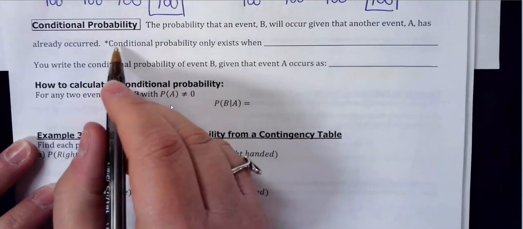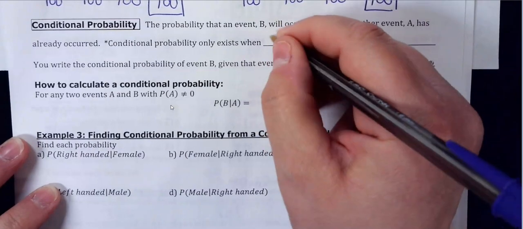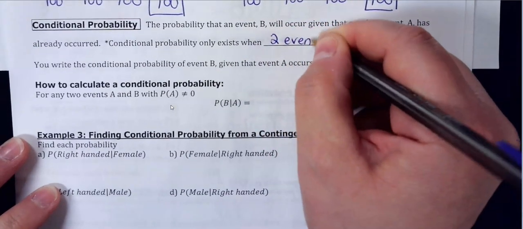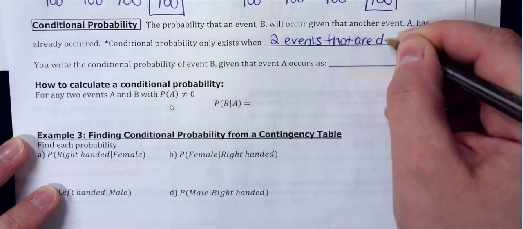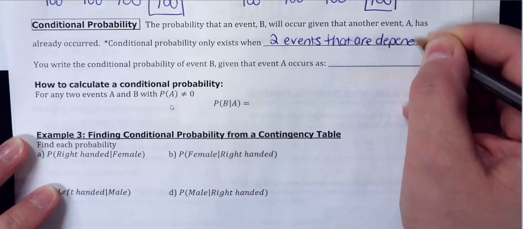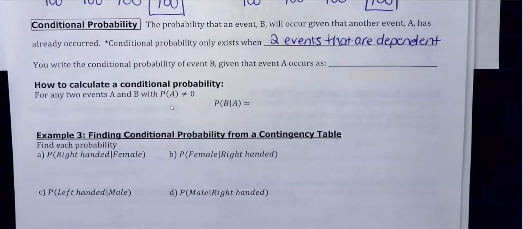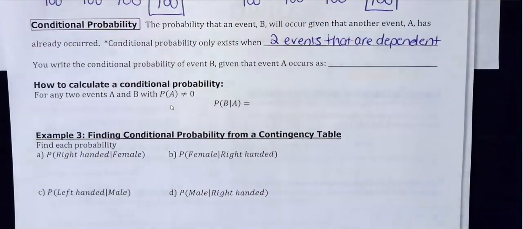And this can also only exist when you have two events that are dependent. So if you have a conditional probability, the two events are going to be dependent on each other. Okay, now, this looks a tiny bit different than any of the ways we've written probabilities, just a little symbol in here.